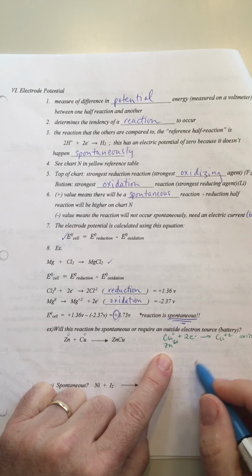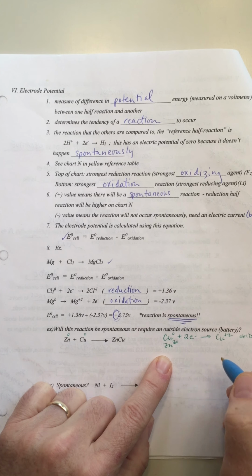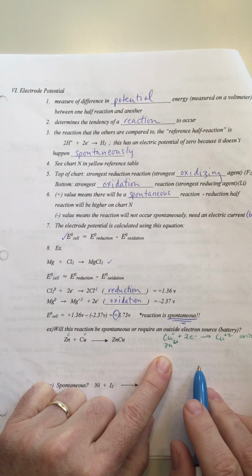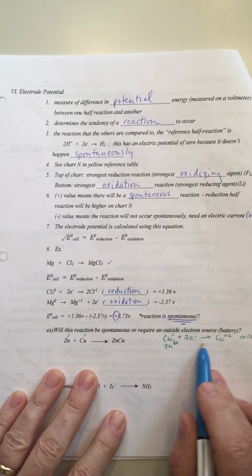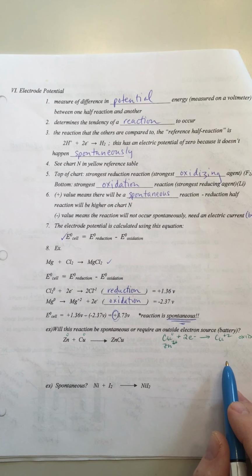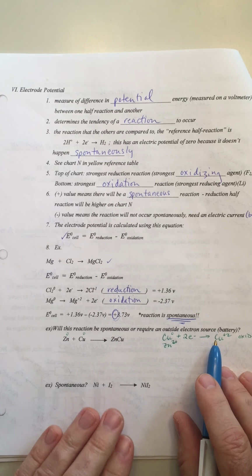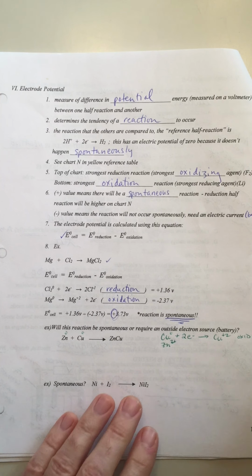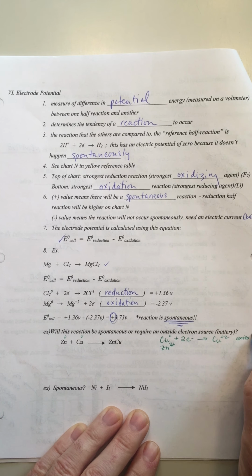Zinc only makes 2+ here. I made a mistake here. Can you see it? I made this oxidation, which it isn't. According to what we just saw, this is going to get reduced. So I wrote that wrong. So that's reduced.